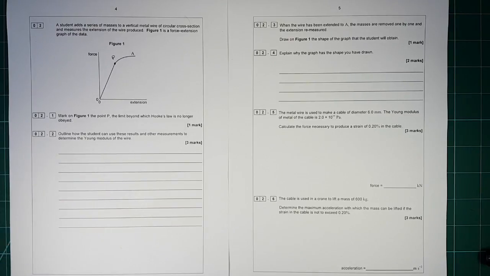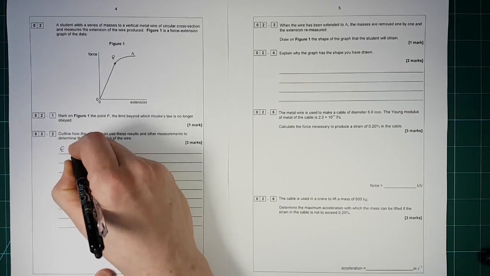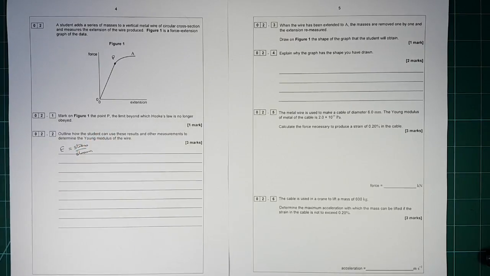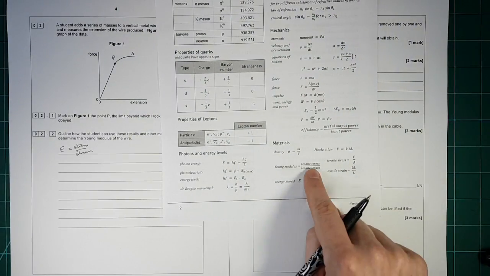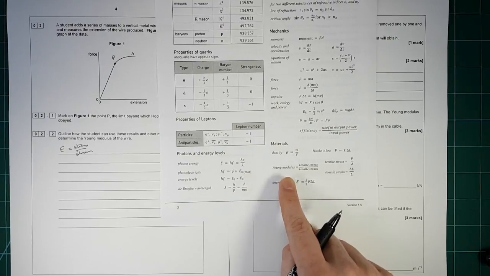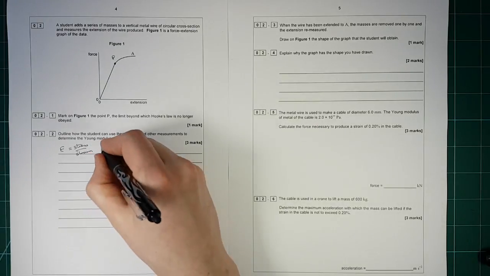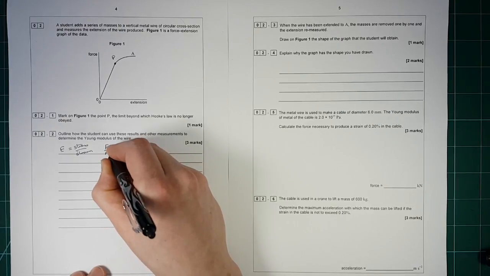Part 2. Outline how the student can use these results and other measurements to determine the Young's modulus of the wire. Okay, here goes. So we need the Young's modulus is equal to the stress divided by the strain. So on your formula sheet, it's there. Young's modulus is equal to stress over strain, and that's stress on that strain. So it is F over A, L over delta L.